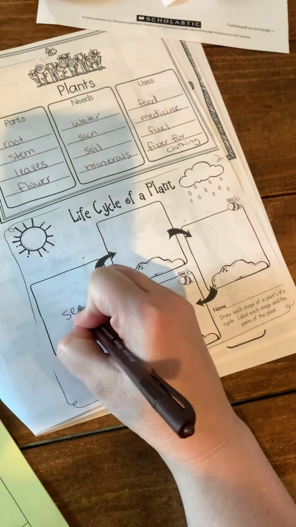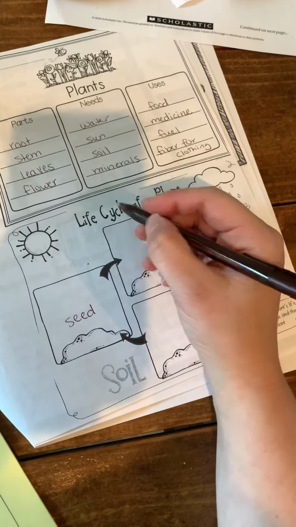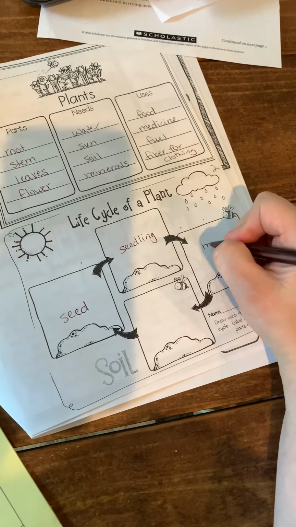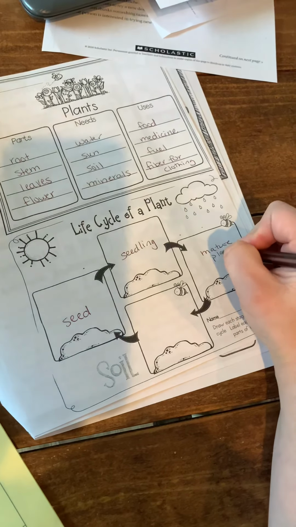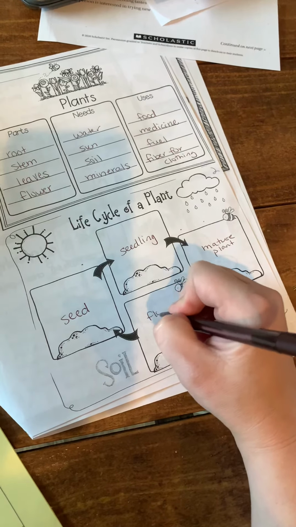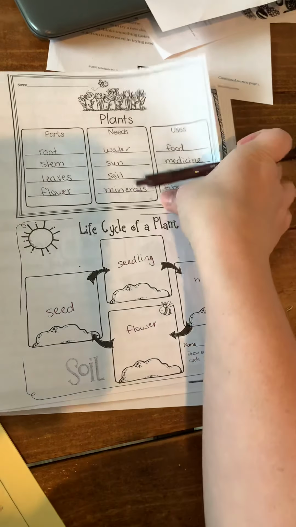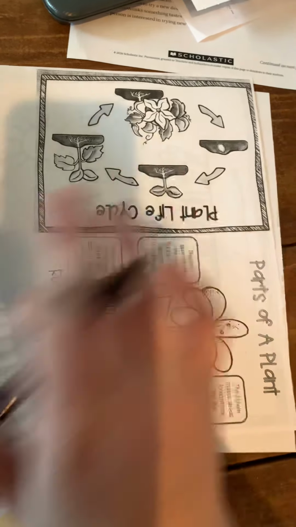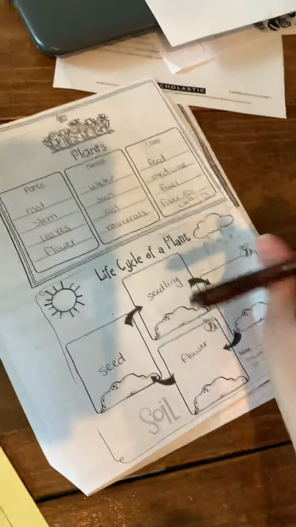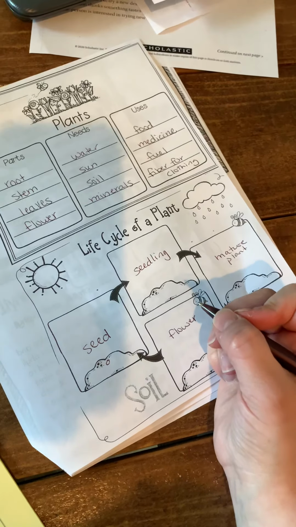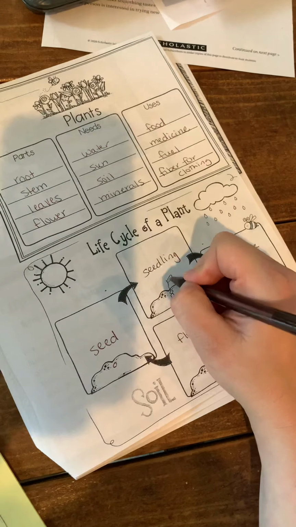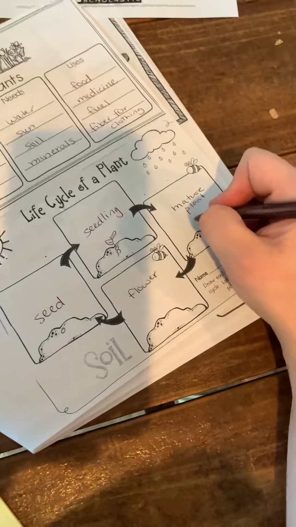So we start with just your seed. That starts to grow into a seedling, into a mature plant, and then into the flower. And you can draw this from the pages you read earlier. This is upside down, I know, but this is how it works. So you have your seed. So we got like our little seed we planted. It's gonna start growing into a seedling. So we start to get some leaves.